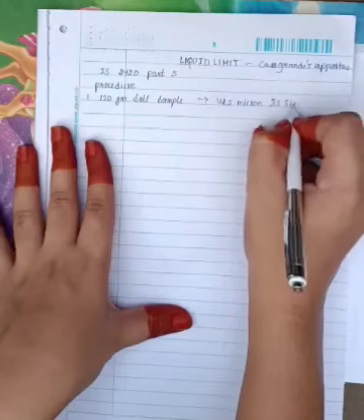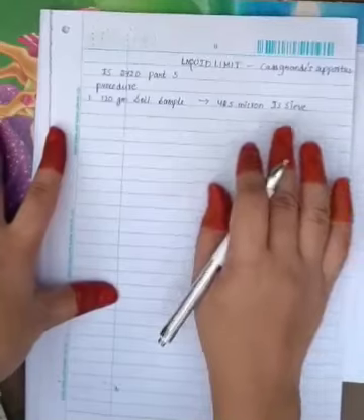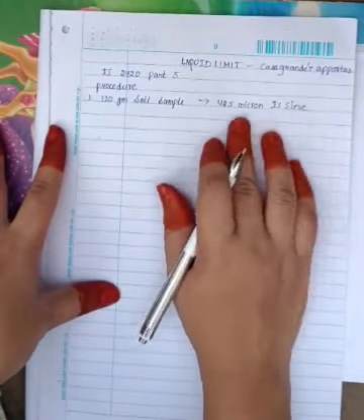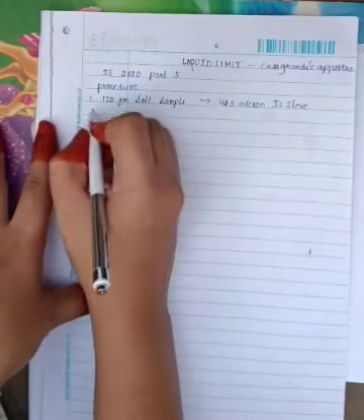So before taking the soil sample, we have to pass the soil sample through the 425 micron IS sieve. From that soil sample, we are taking 120 grams of soil sample for determining the liquid limit.